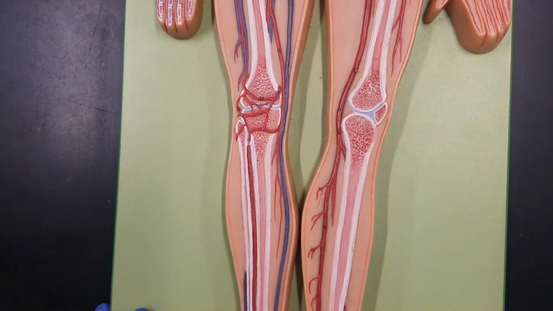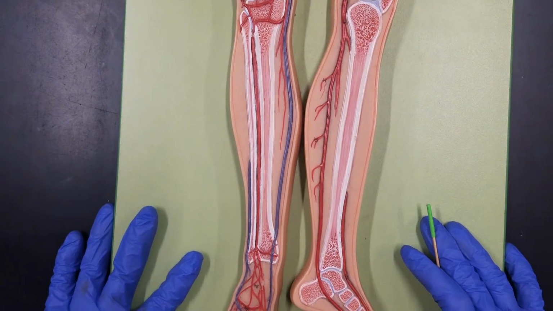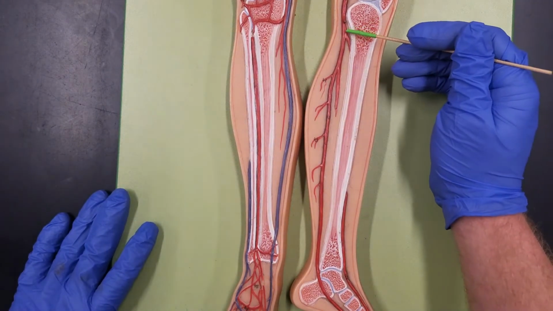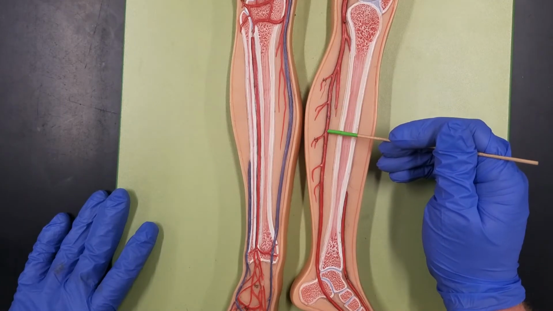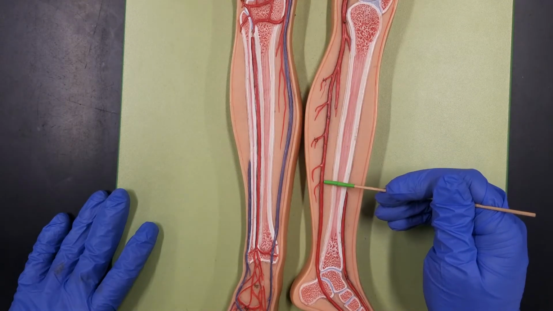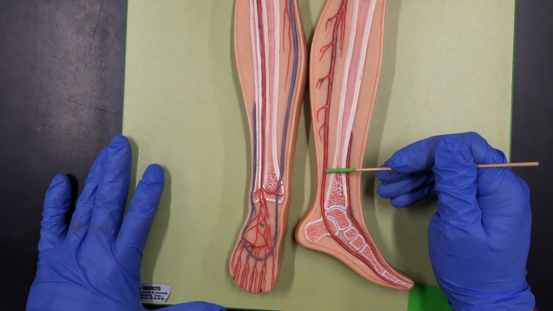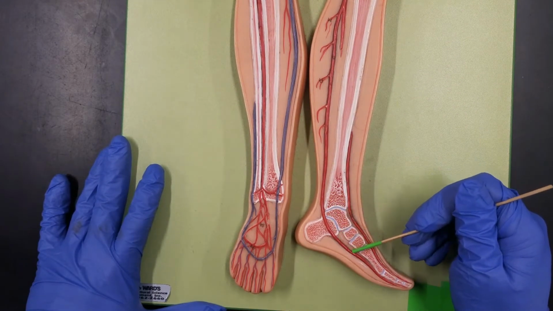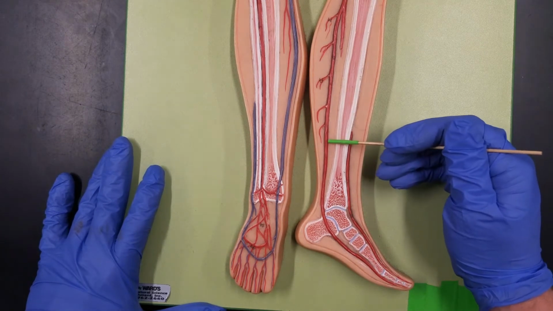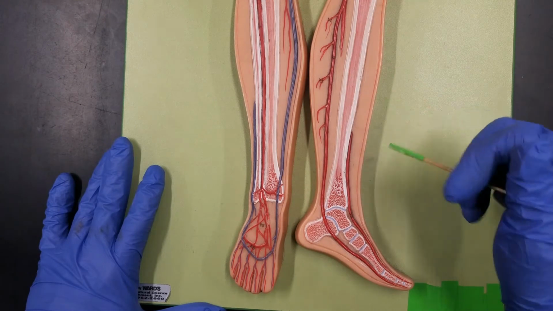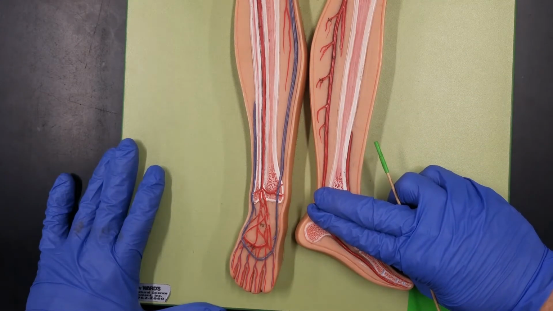Now, our popliteal artery is going to divide into two separate arteries. The first artery is going to run alongside the back of the tibia. We refer to this artery as the posterior tibial artery, and as it comes down to the ankle, it's eventually going to run into the bottom of the foot where it becomes the plantar artery. The posterior tibial artery is another important pulse location. We can feel a pulse for it right at the ankle.